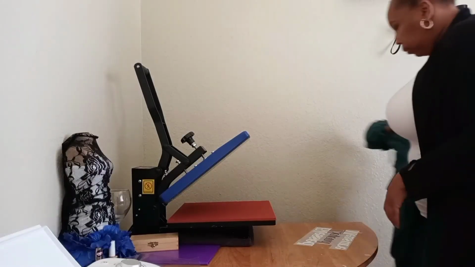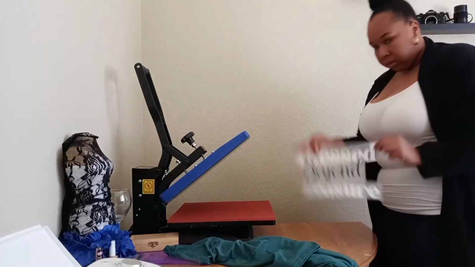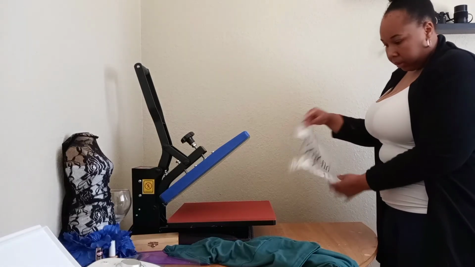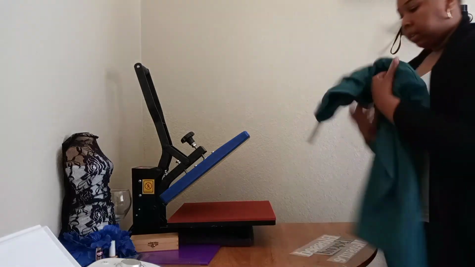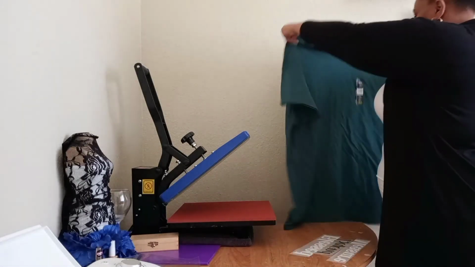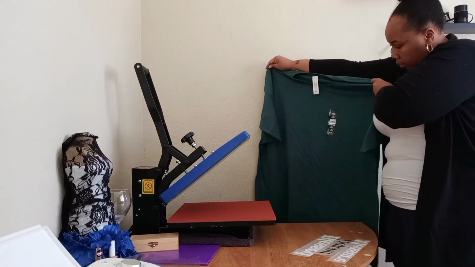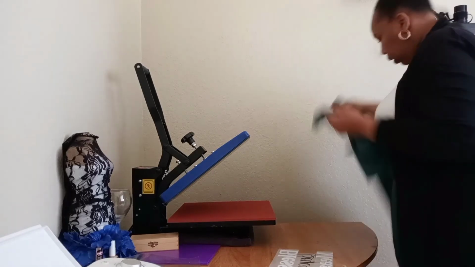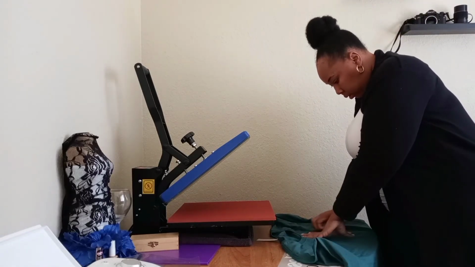So I have the vinyl cut and weeded, and I did stick it together just to have an idea of how I wanted everything placed and spaced, especially the space between blessed and measured. Here is the shirt that I'm going to be using. Don't forget to take any stickers off whatever shirt you're going to be using, because you do not want to try and put vinyl over that.